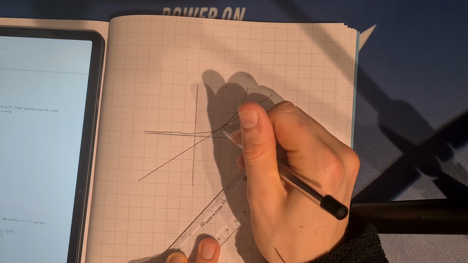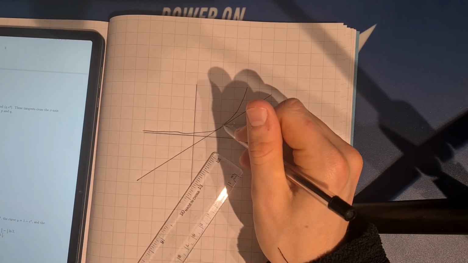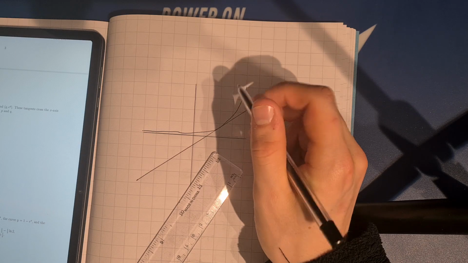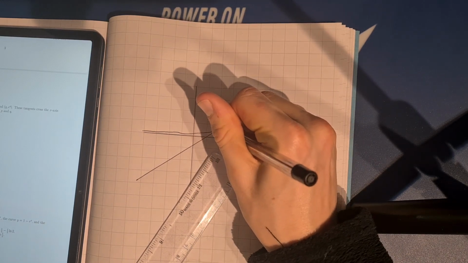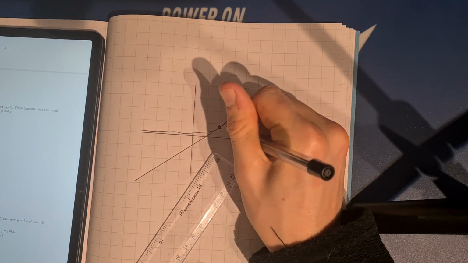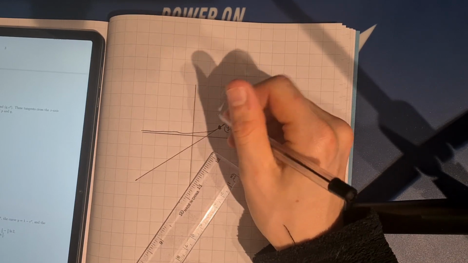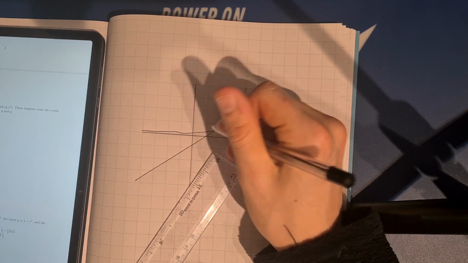Well, this one can be Q. So Q is 2 and then e squared is like what? It's like 5 point something, 5.5 or 5.4. So it's Q, e to the Q, and then we'll have P, e to the P somewhere down here.